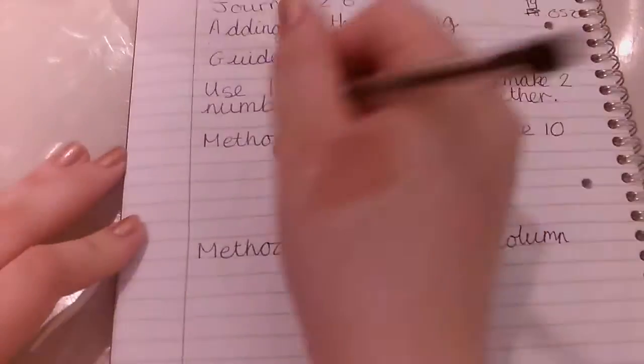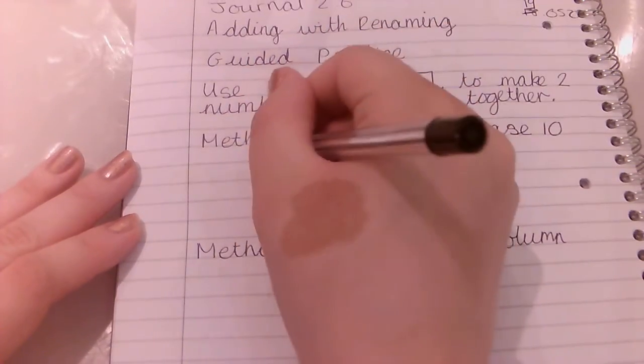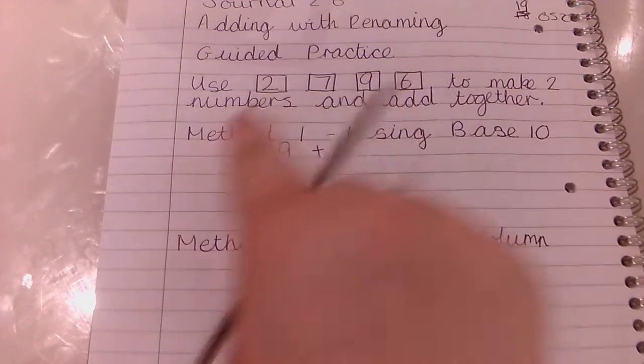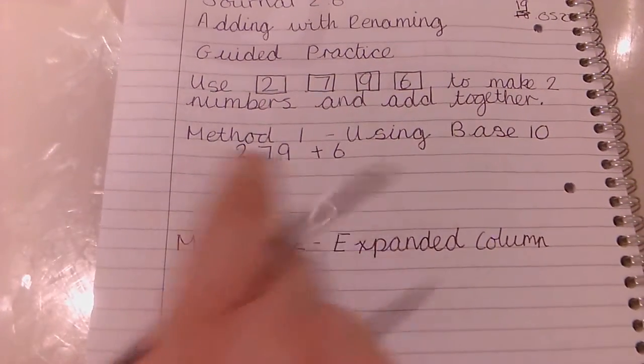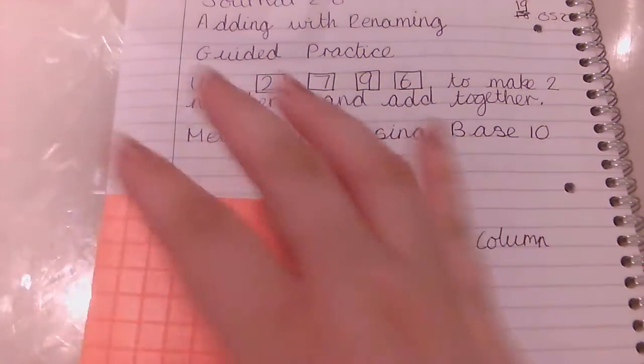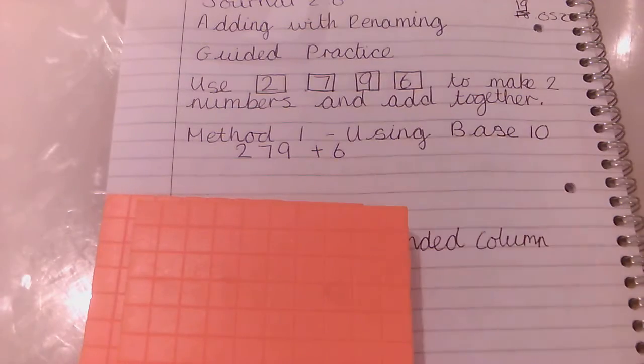Okay, so the first method is we're going to be using base 10. So I'll just do the numbers as they are. 279 add 6. This can be our first question. So we've got 279. Let's make that number first. So we've got 100, 200.